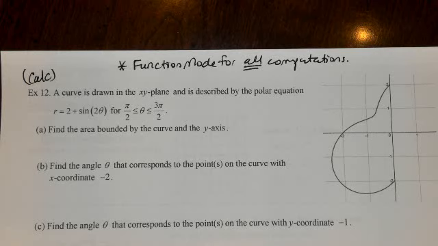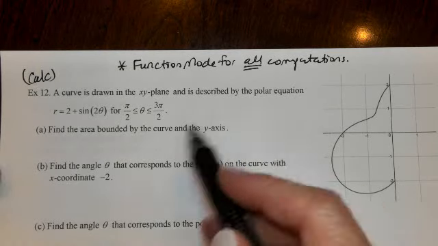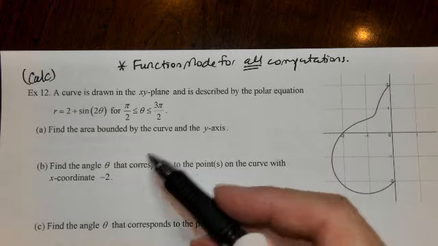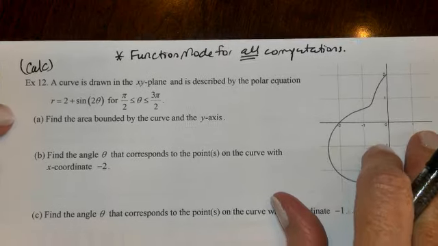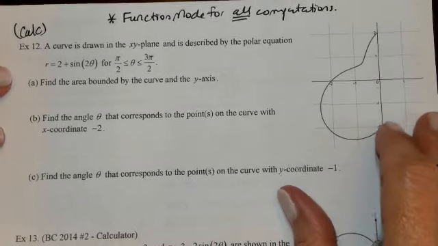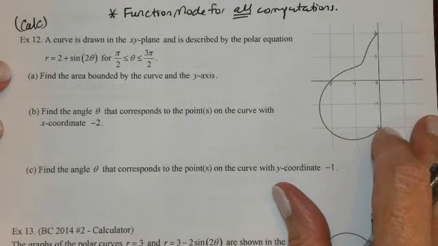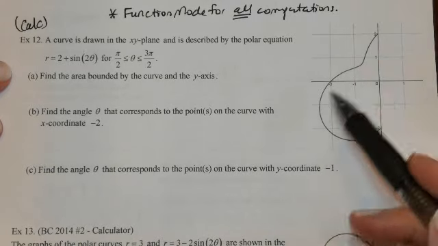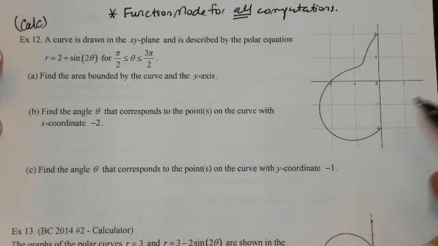Okay? I know that there are some computations that you could do in polar mode as well, but since you can do all of them in function mode, why not just leave it in function mode? There's really no reason to go to polar mode for these, unless you just can't stand it and you want to see what else is going on with this graph.